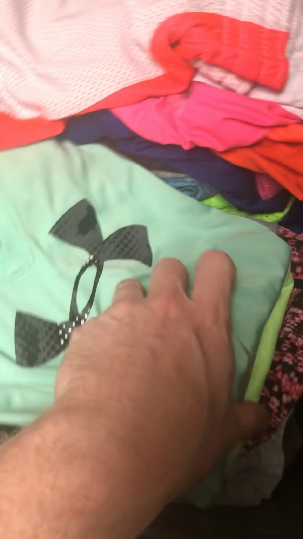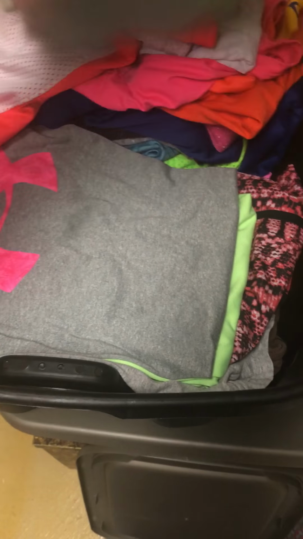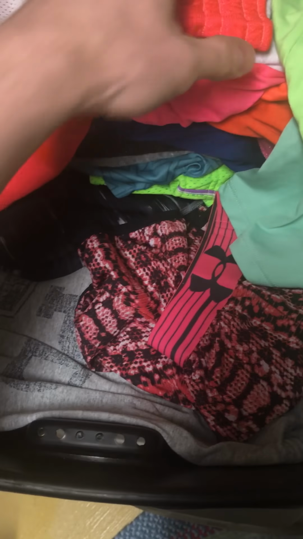So you can see here's a bunch of Under Armour shirts that I have. Let's move some over here just so you can see. They're nice and organized. They're folded. There's Under Armour shorts as well. So shorts, t-shirts, that type of thing, just all organized right there.